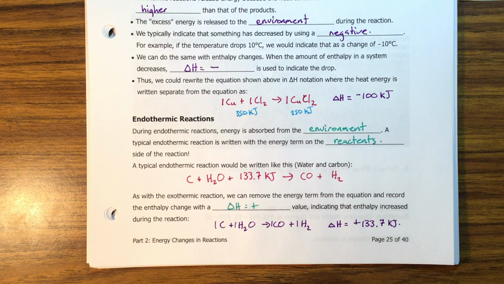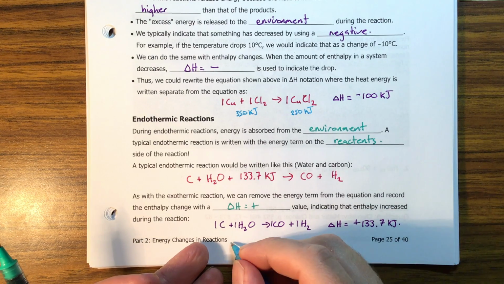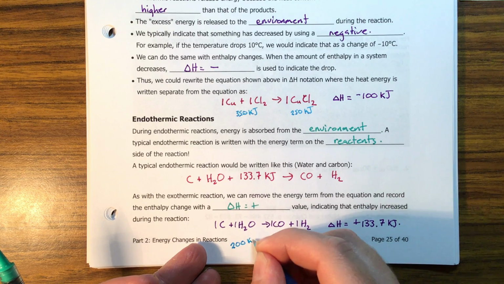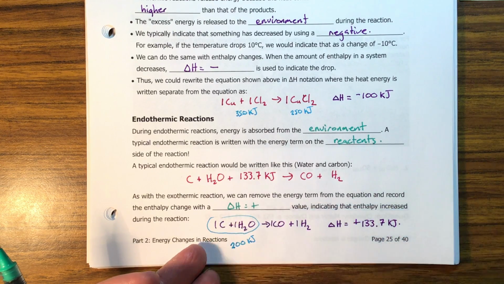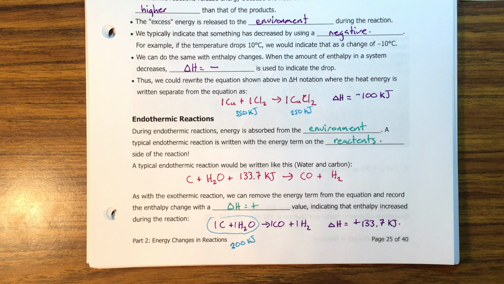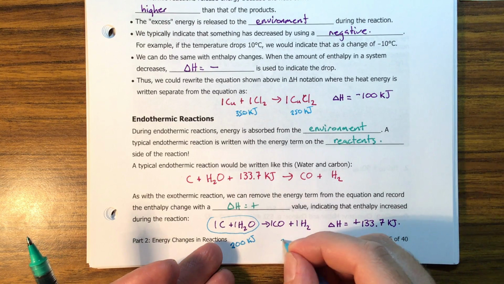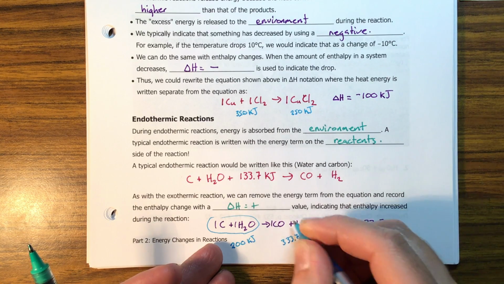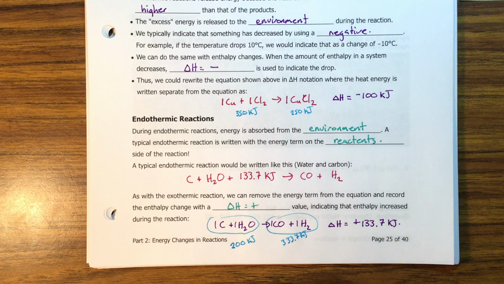Now, what does this mean? Well, let's just say, for example, if this started out with 200 kilojoules of energy in these two guys, we had to absorb some energy from the environment to get to 333.7 kilojoules for these guys. Where did that extra 133.7 kilojoules of energy come from? From the environment. So in this one, our products have more energy than our reactants.